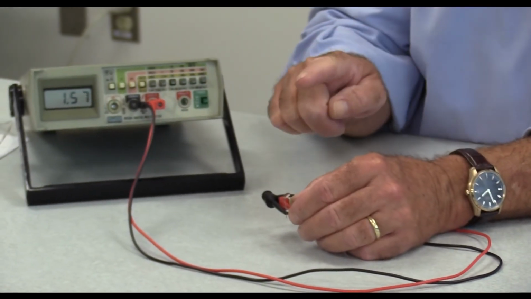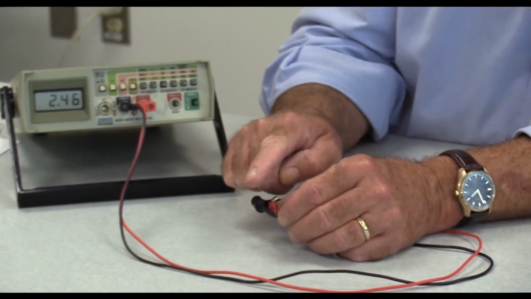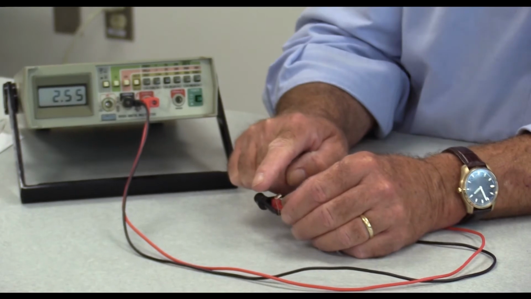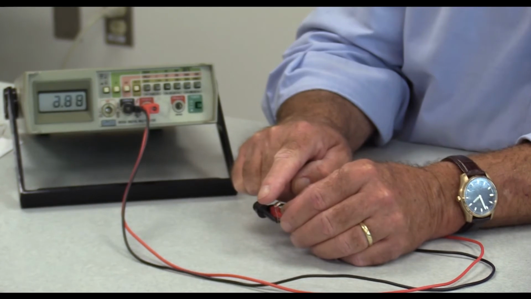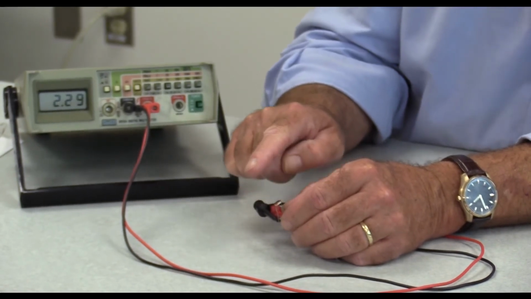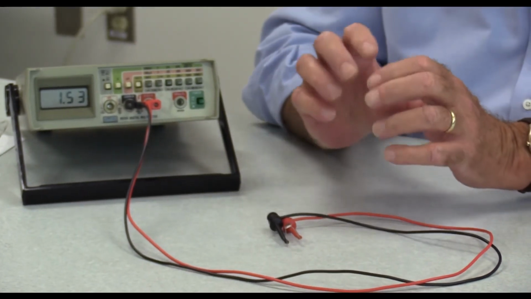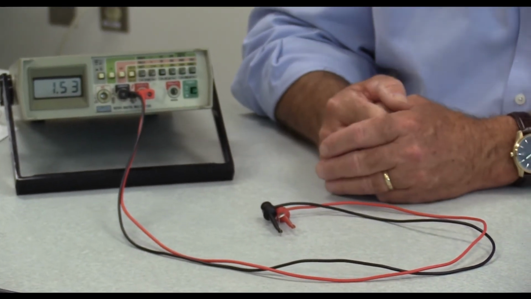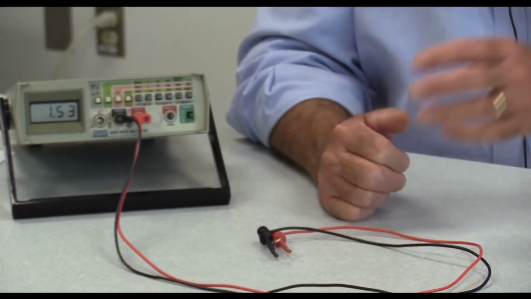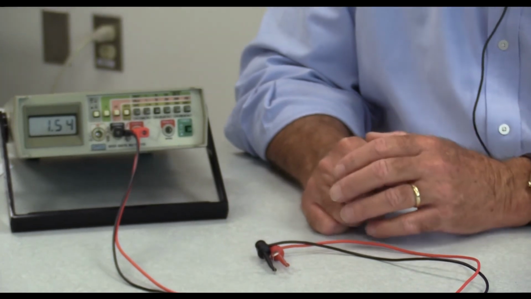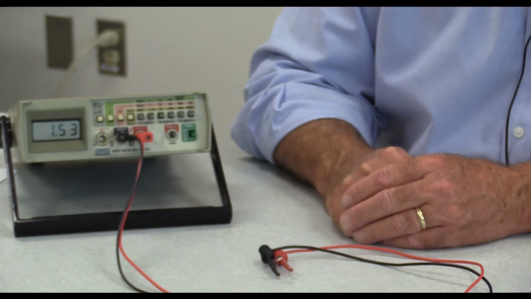And as I cover up the device and less light strikes it, notice the resistance is getting larger and larger as less light strikes the surface. So our photoresistor can be used to provide a change in resistance that is not directly proportional to, but is proportional to the change in light intensity.